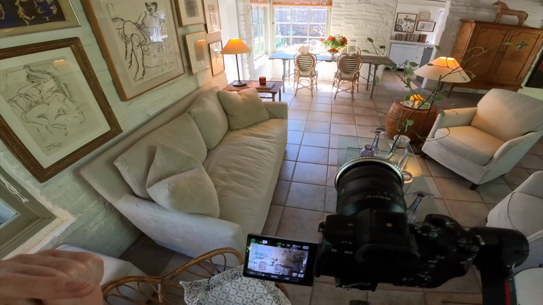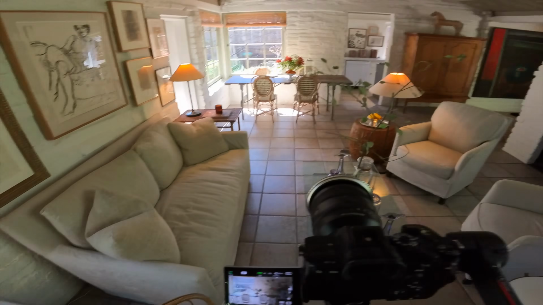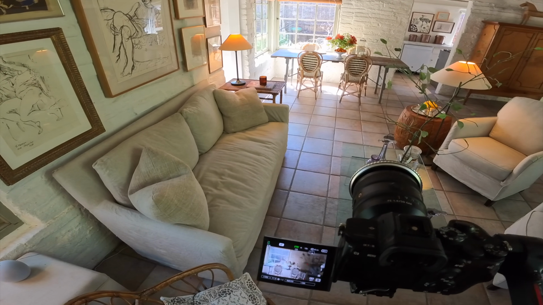So what we're gonna do is just run around and grab shots of all the detail things that I wanna get while my time lapse is going. And then once that's done, I'll start getting wide shots.